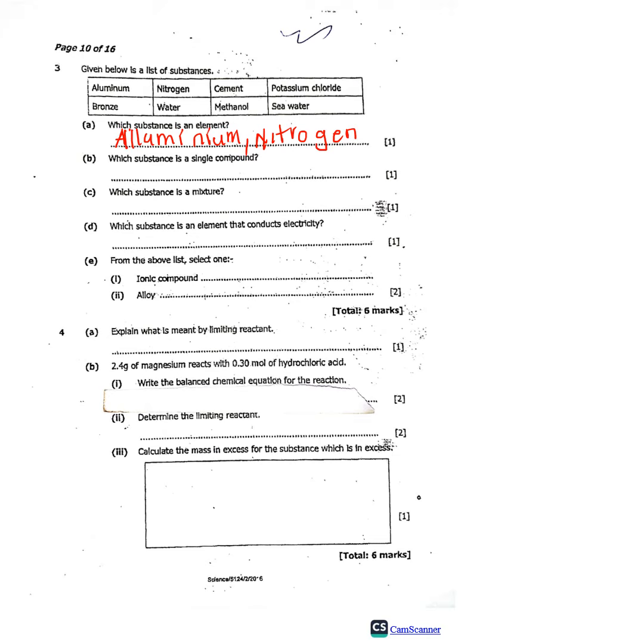Then let's look at question B. Which substance is a single compound? For a single compound here, we have water. Then, which substance is a mixture? For a mixture, we have bronze. Bronze is a mixture because it consists of two metals, so it's an alloy.